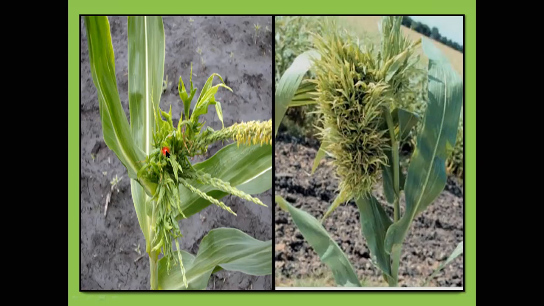So these tassels are converted into green twisted leaves. The male flower and tassels are completely converted into twisted green leafy structures. These symptoms are majorly seen in maize plants.